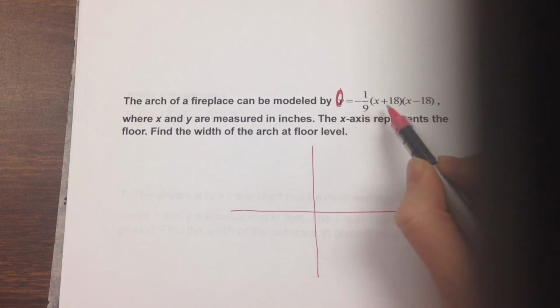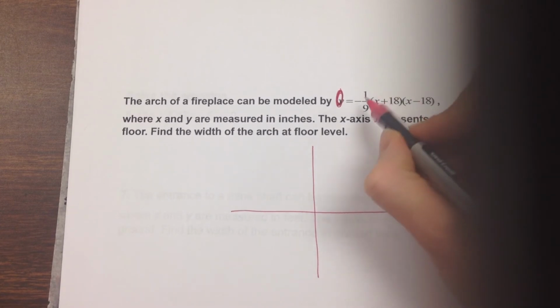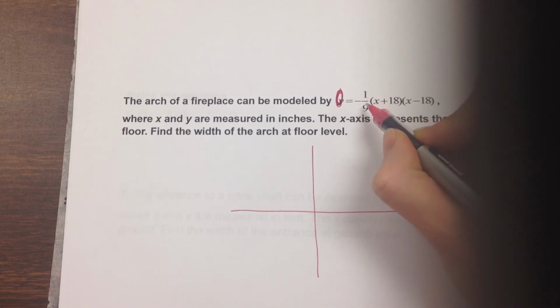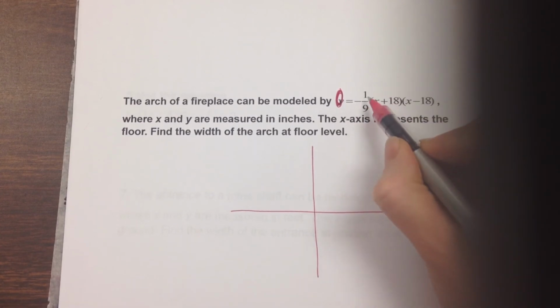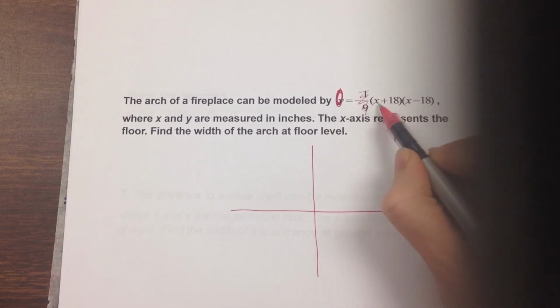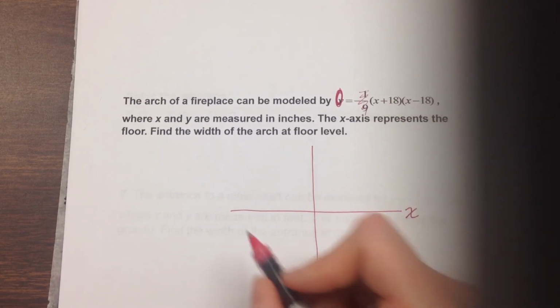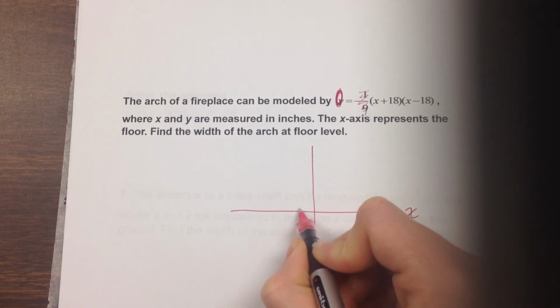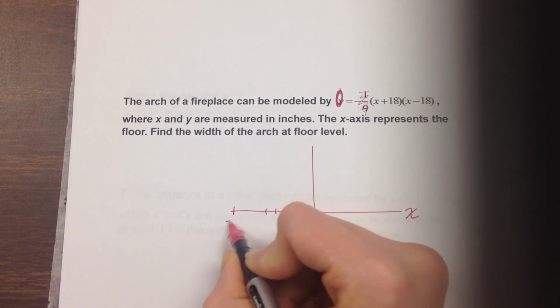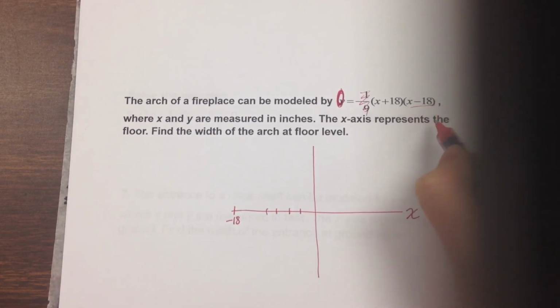So there are actually 3 factors here, and we can still use our zero product property for this. I could say, what could I put with -1/9 to make 0? Well, there's nothing because there's no variable there. So that we just kind of ignore. What could I put in x to make this 0? That would be a -18. So I know that over here, I'm just going to go like that. I don't want to make that many dashes. And what would make this factor equal 0? That would be a +18.